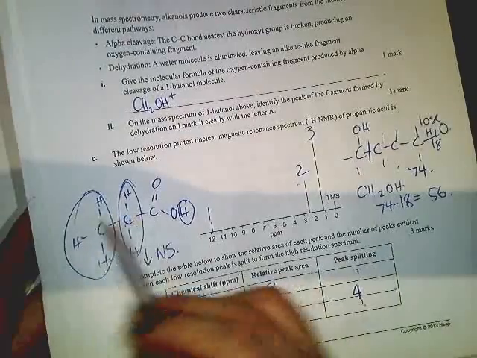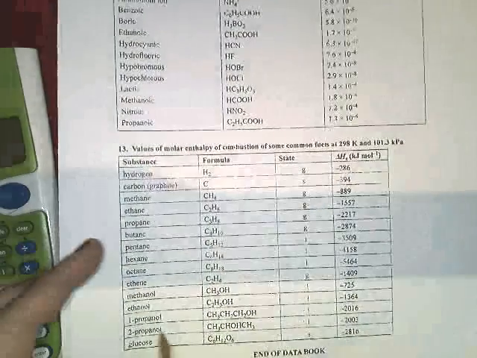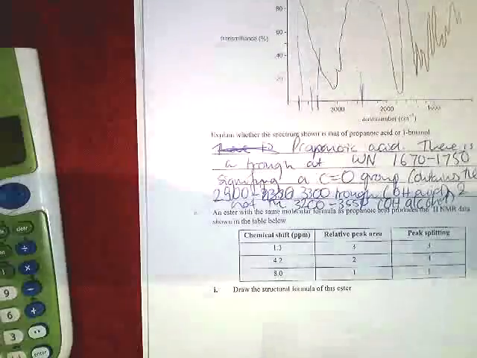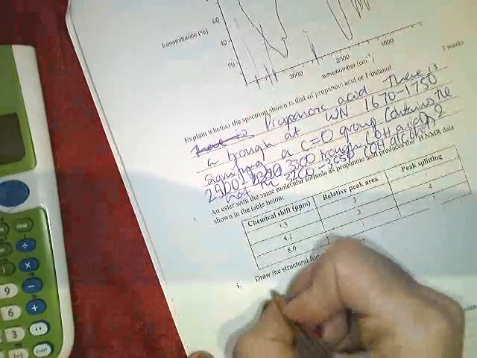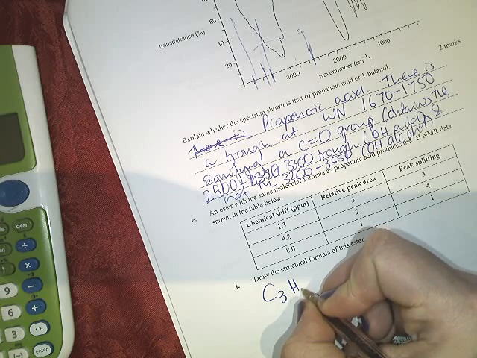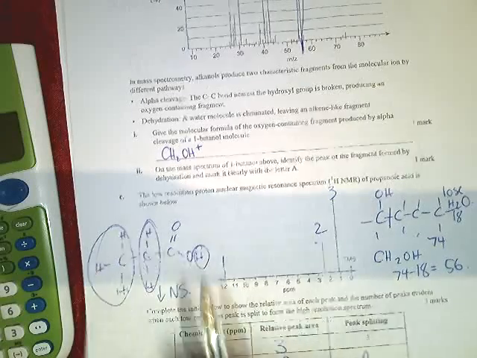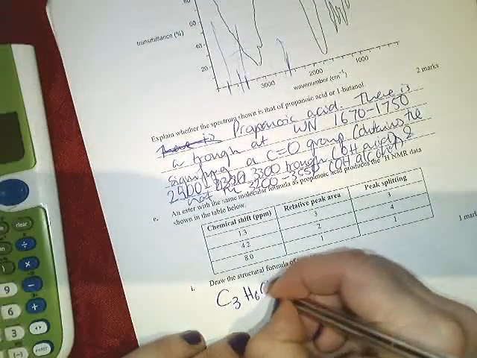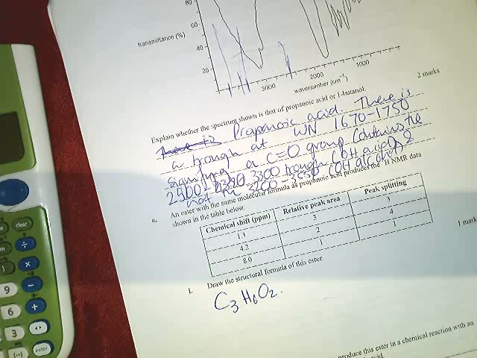Okay. Next one. An ester with the same molecular formula as propanoic acid. So what's the molecular formula of propanoic acid? We've got it here. Oh, also, don't forget that it's probably in your data book. Okay, so we have propanoic acid, which is C3H6O2. Draw the structural formula of this ester.